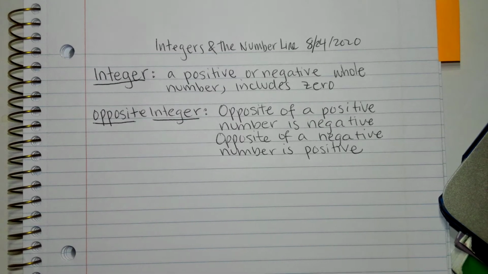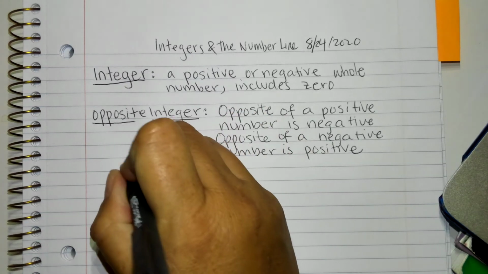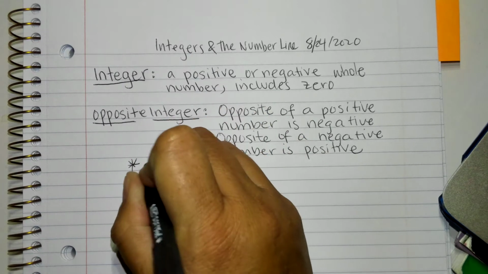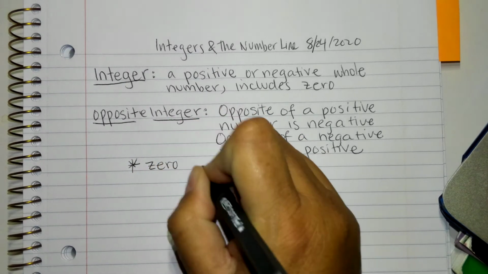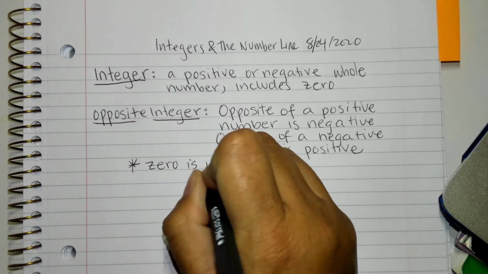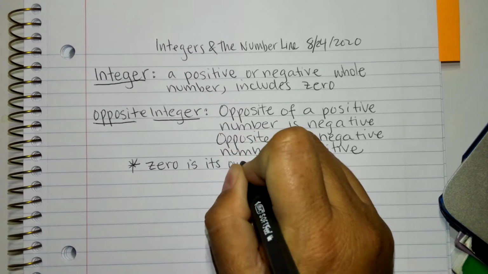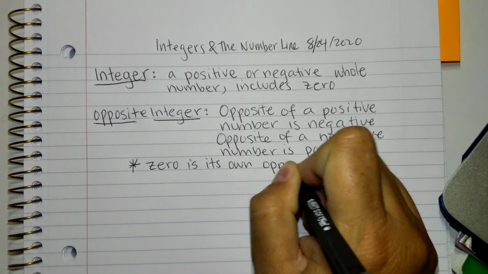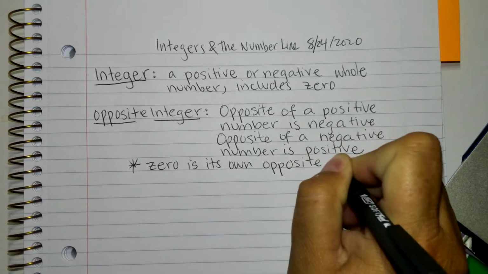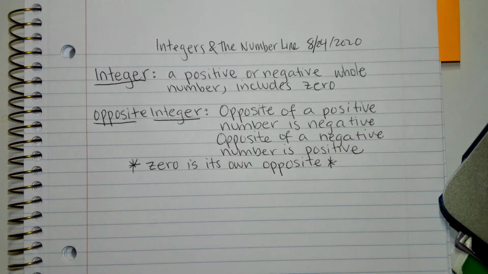One other thing before I draw our picture, just to note about an opposite integer is that I'm going to put little stars around it. 0 is its own opposite. It doesn't have one because it's 0. Then it has special properties. Okay? 0 is its own opposite. There is no negative 0. No such thing.